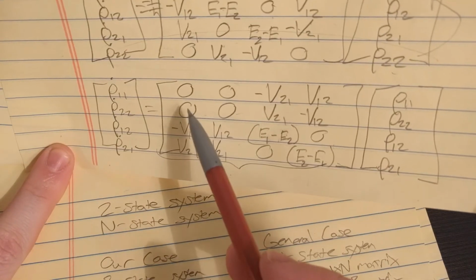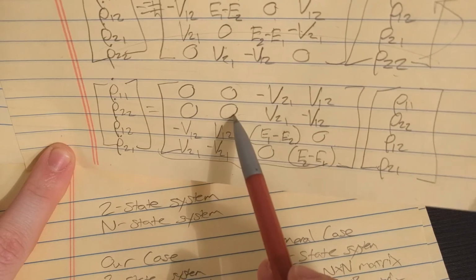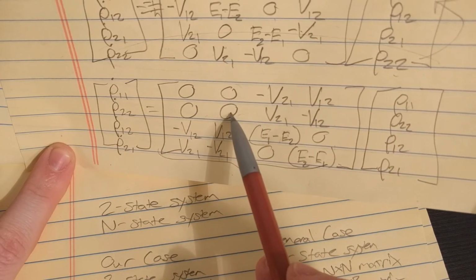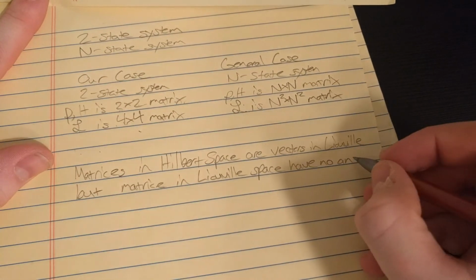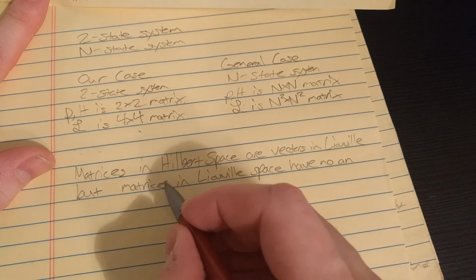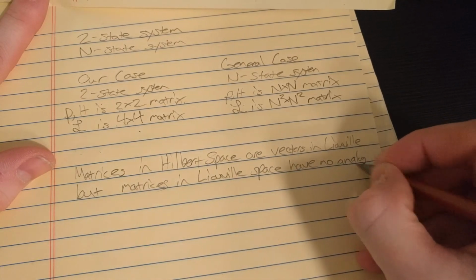So for instance, there might be information in this little submatrix here that you're going to lose if you try to transform from Liouville back to Hilbert space. So matrices in Liouville space have no analog in Hilbert space.